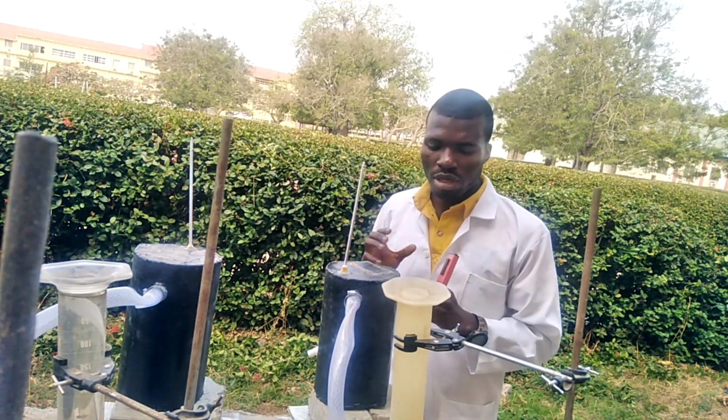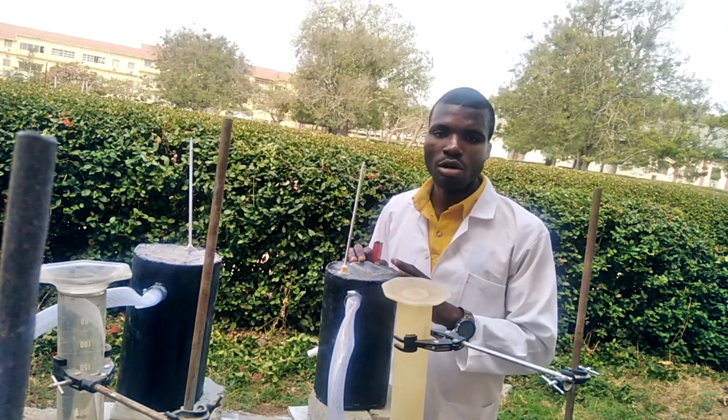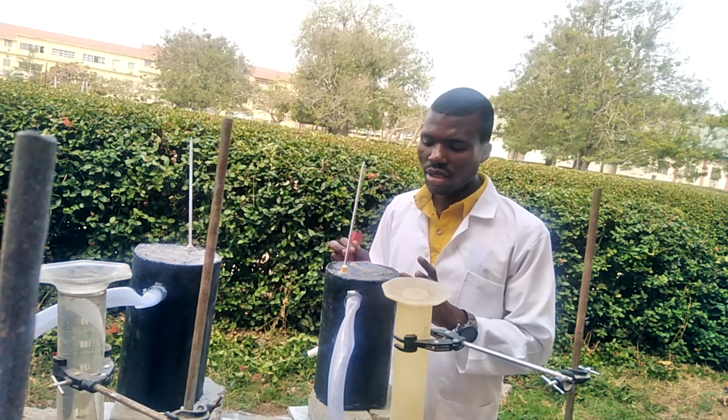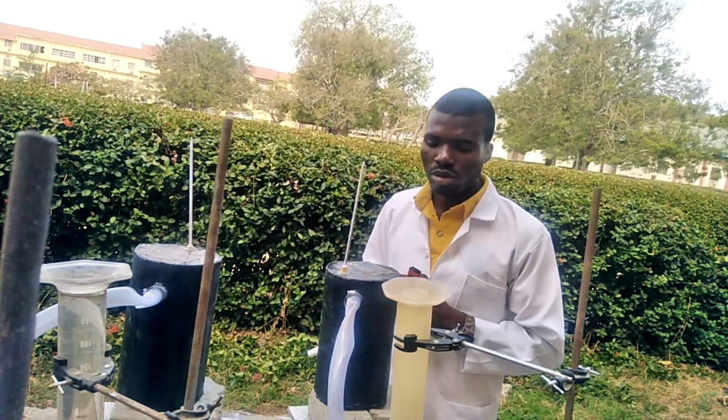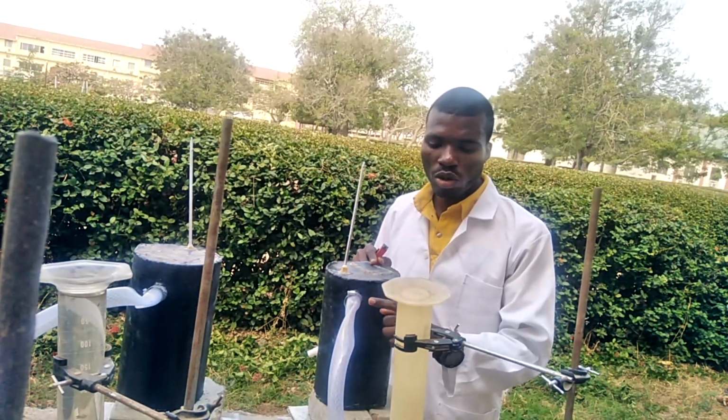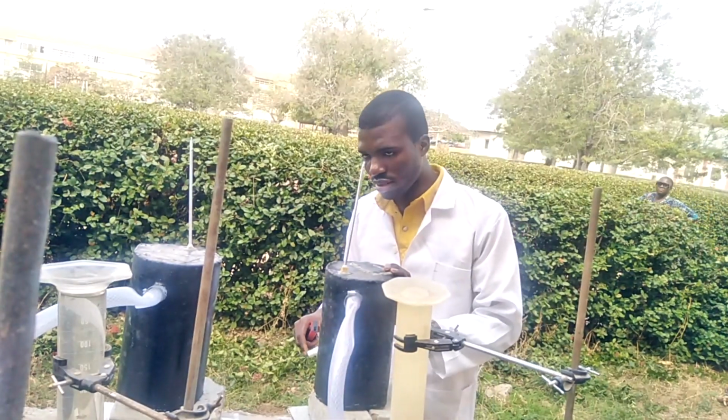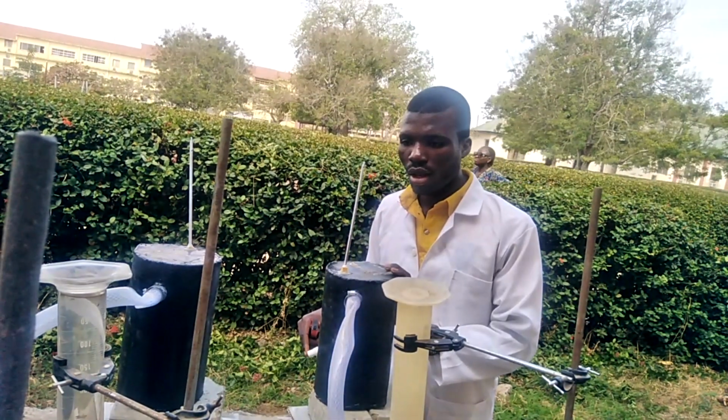Before me is a setup, like I said earlier, of anaerobic digestion of biogas, and this is our bioreactor. This is the thermometer for checking temperature. This pipe is the one which collects the gas, and here at the front there is the tap for testing of pH.